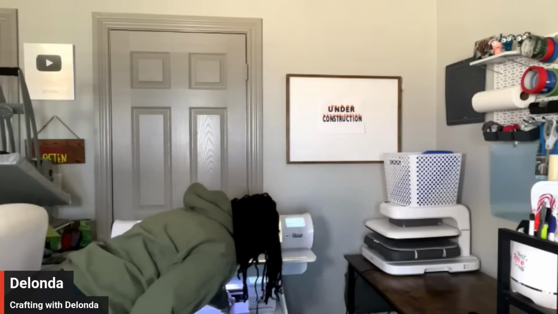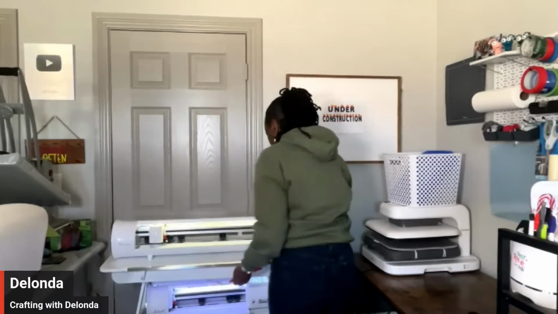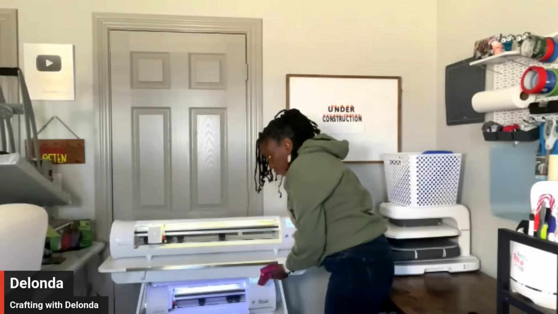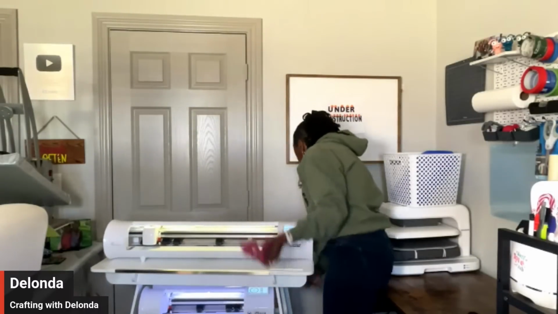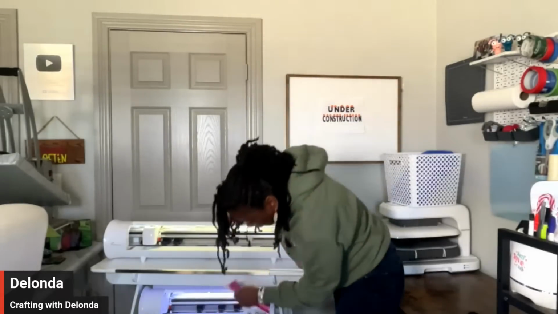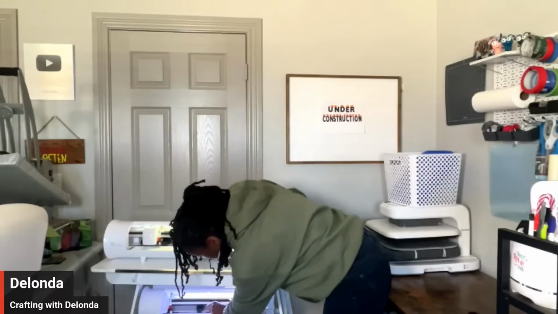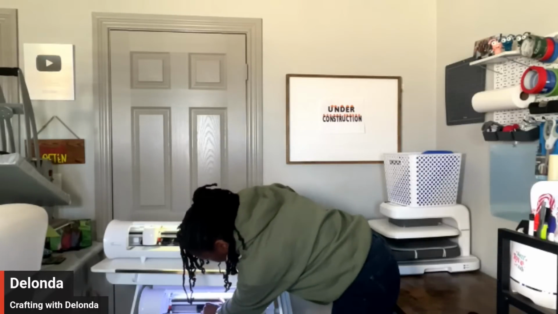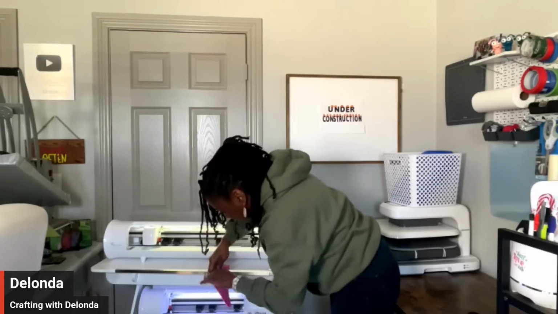Let me just move this over. Make sure you're on these little grip bar things. That'll help you lock your material in better.